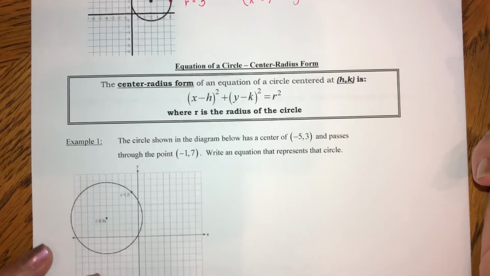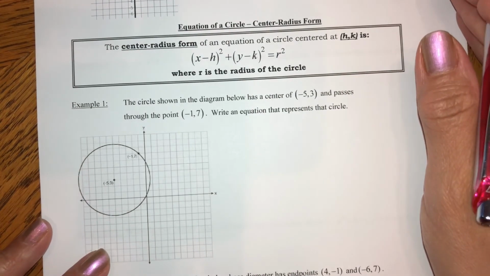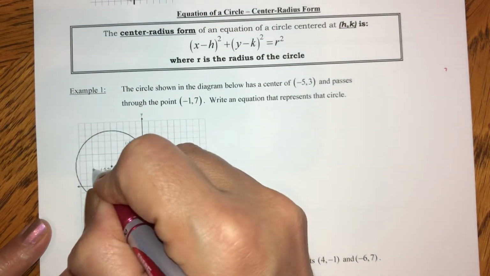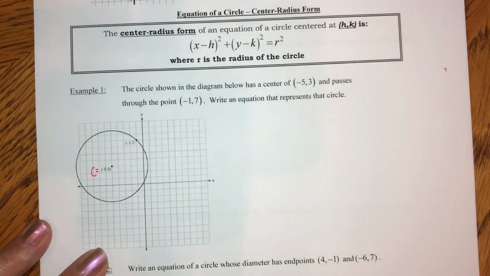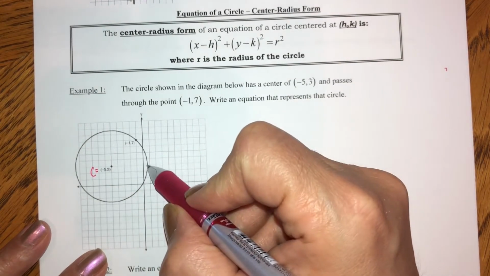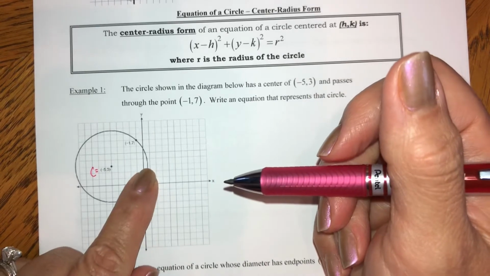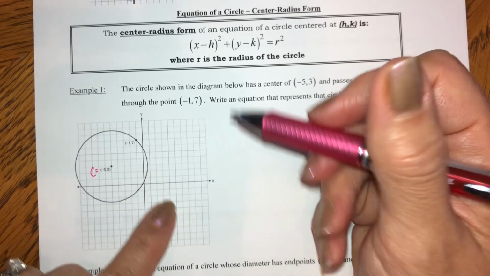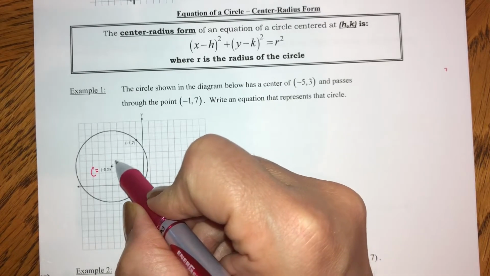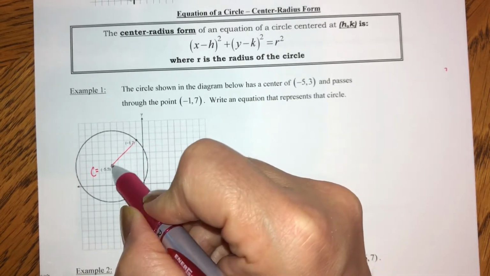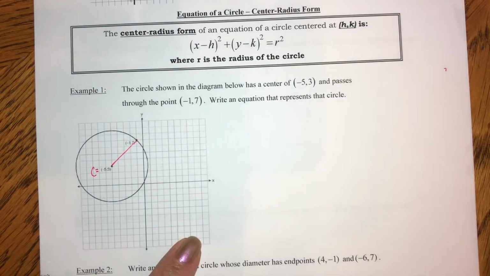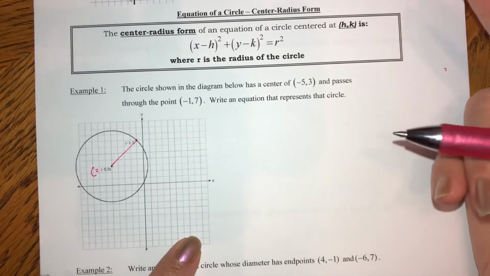So, looking at this one here, we can clearly see that the center of our circle in example 1 is at (-5, 3). They even have it labeled for us. But we cannot nicely count out where the radius is taking us to because this circle is sitting clearly between 2 boxes. But what they did do is they gave us another point on the circle. So what you have to realize is that that means I can figure out how long the radius is using that point.